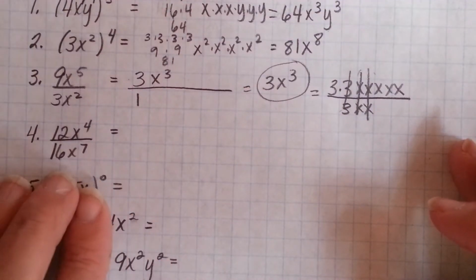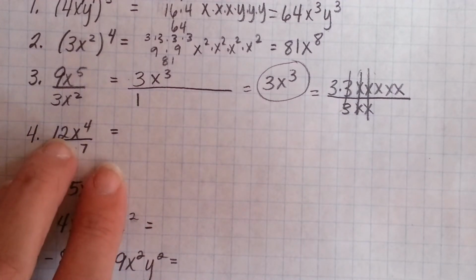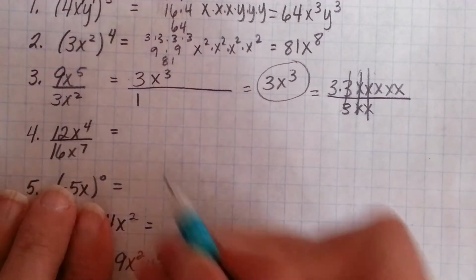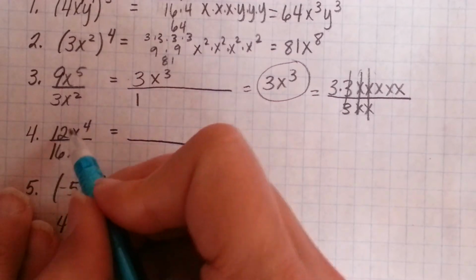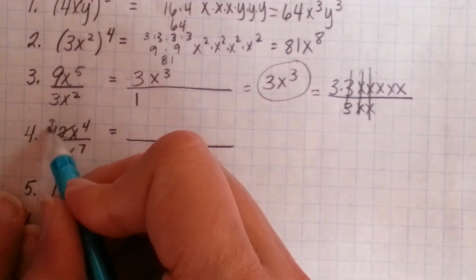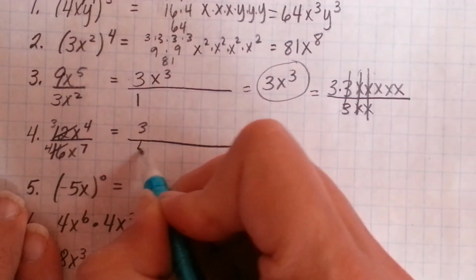On number 4, I have 12x to the 4th over 16x to the 7th. Here I can't divide the 16 into the 12, but I can reduce those two. So once again, I'm going to write it as a fraction. I notice 4 goes into both of those. 4 goes into 12 3 times. 4 goes into 16 4 times. So we have 3/4.